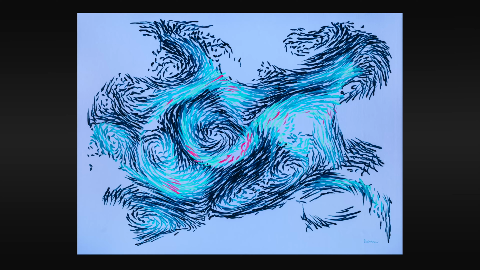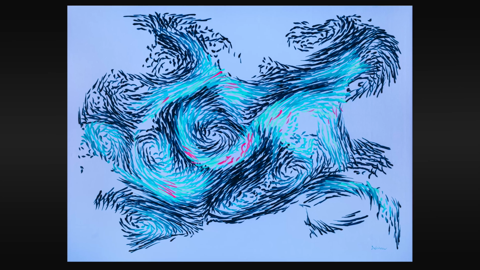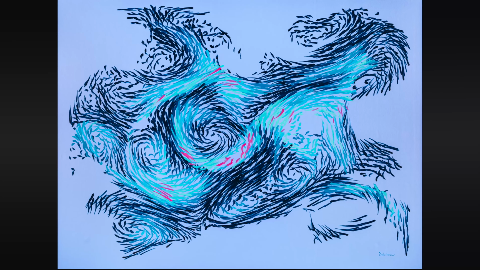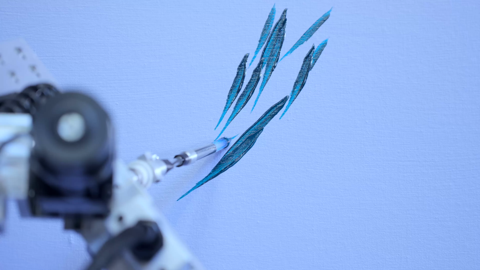The year was 2013 when I did this painting. This is one of my favorite paintings. I like the energy, I like the swirling motion. This painting broke whole new ground for me in how it was implemented.